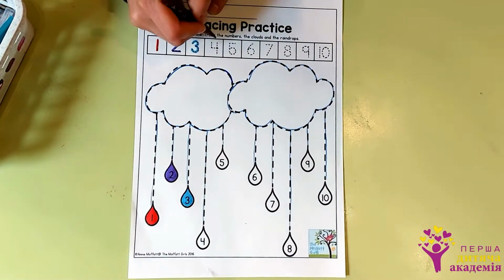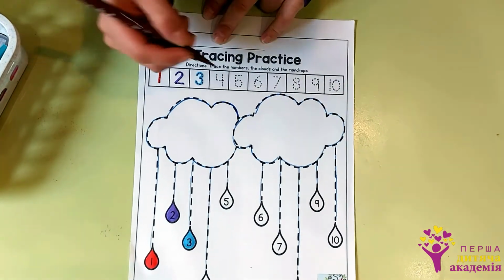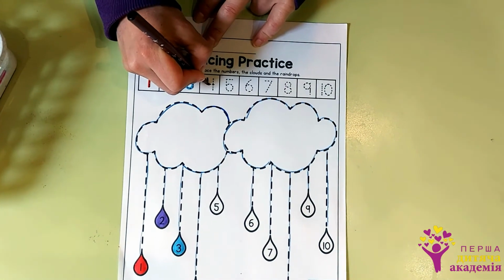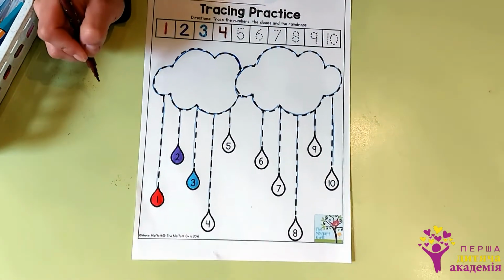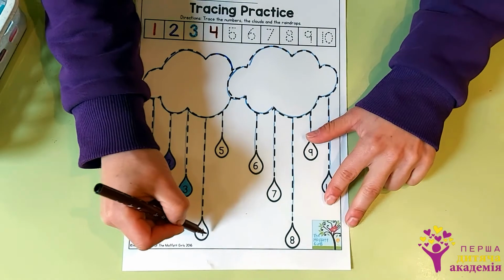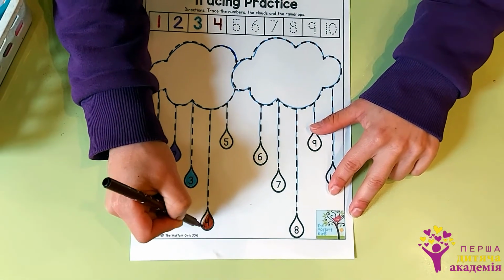Then after number 3 goes number 4. That's right. So I chose brown color, and we are going to trace number 4. And then we need to find the raindrop with number 4. Here it is, after number 3, and we are coloring it.